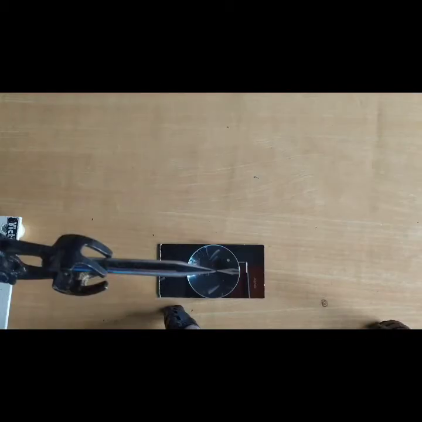Now you are seeing two pointers. One is the object, and the other one is the image. There's actually nothing there, that's the image. So the object is to the left and the image is to the right, and they are coinciding. The object and the image seem to coincide over there. So the image is formed just next to the object.